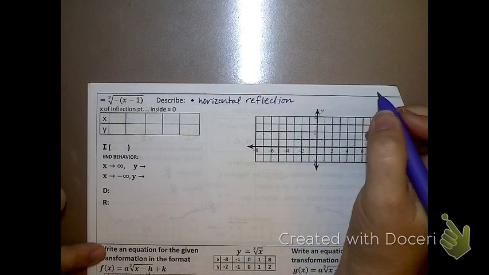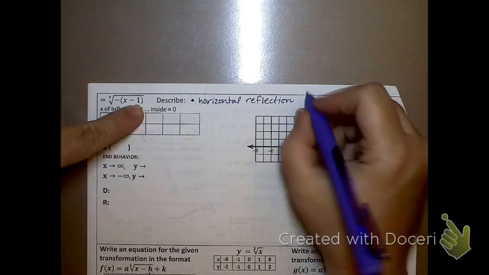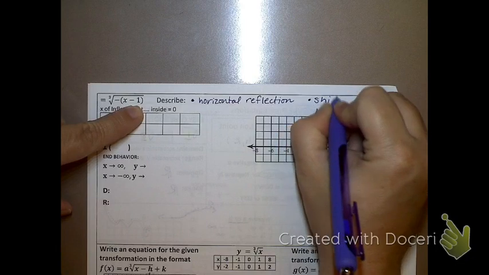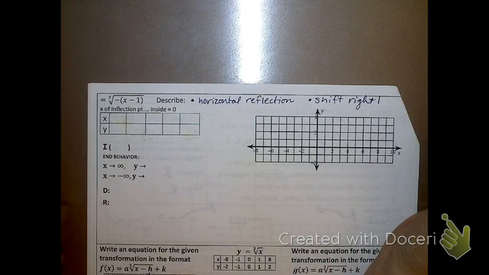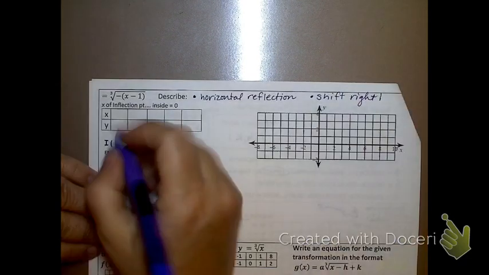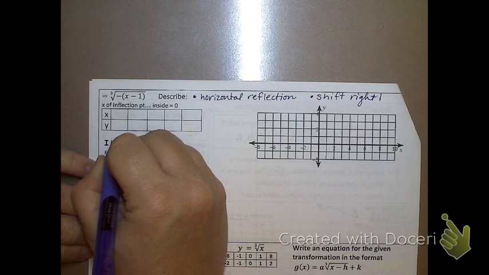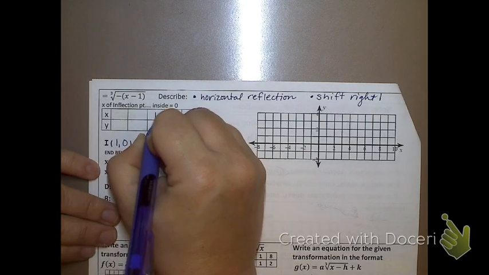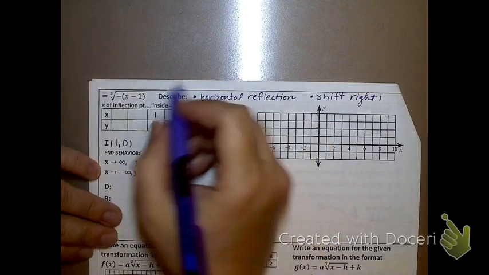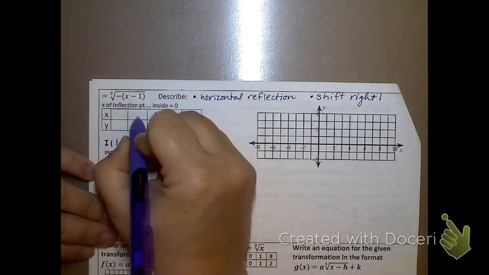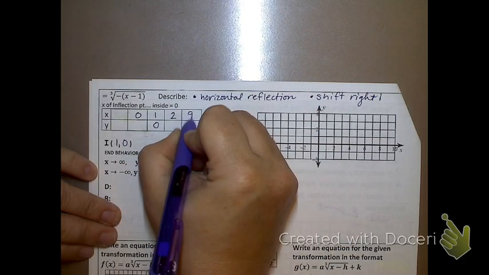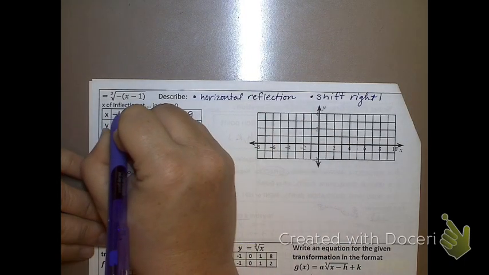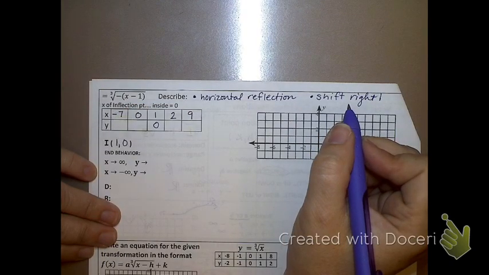What else do I have going on? A shift right. One. Anything else? Nope, that's it. What's my point of inflection? Positive 1, 0. So 1, 0. What is 1 away from 1? 2 and 0, correct? And then 8 away. 1 plus 8 is 9. 1 minus 8 is negative 7. Those are the x values I want to use.